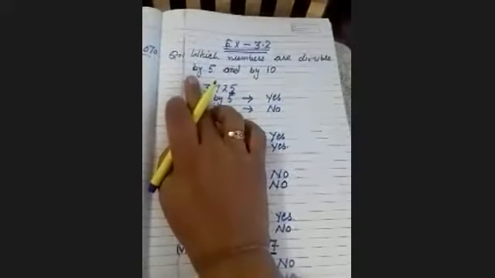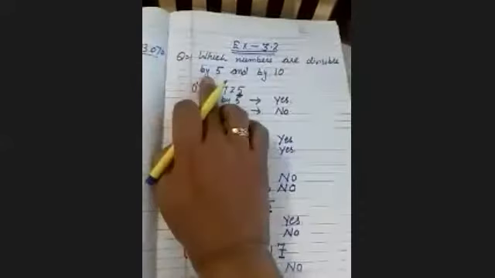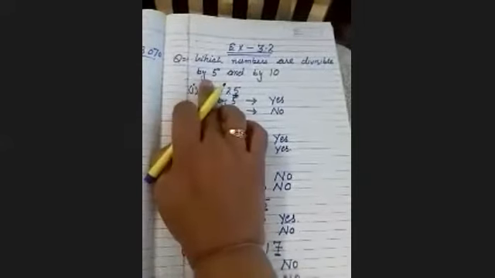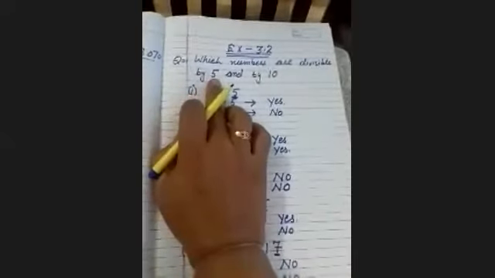To solve these questions, students, you have to learn all these divisibility tests. For example, we are discussing divisibility by 5 and divisibility by 10. A number is divisible by 5 if our last digit is 0 or 5.